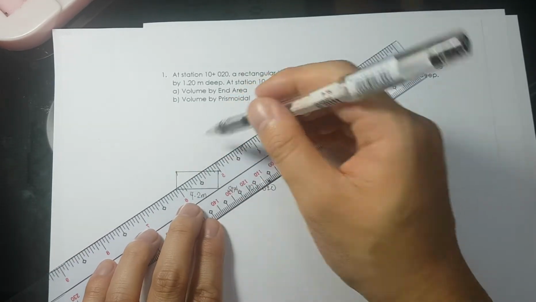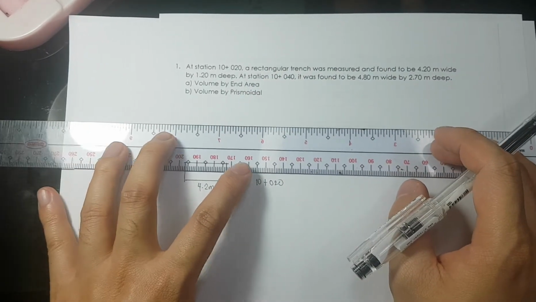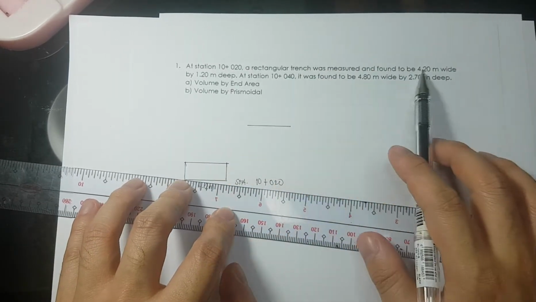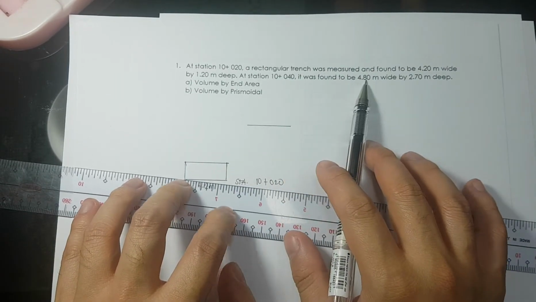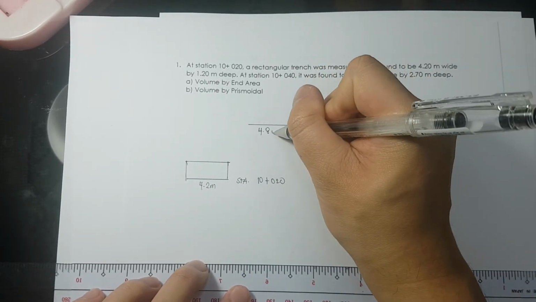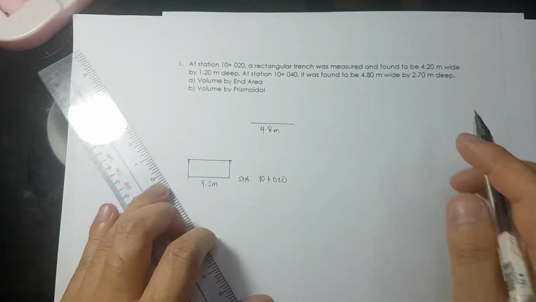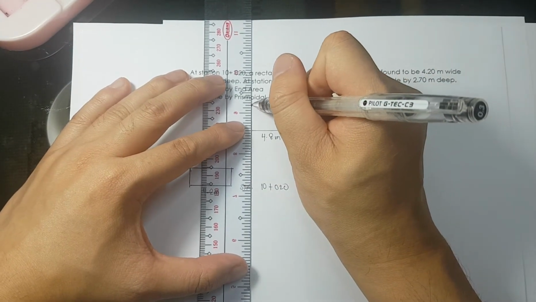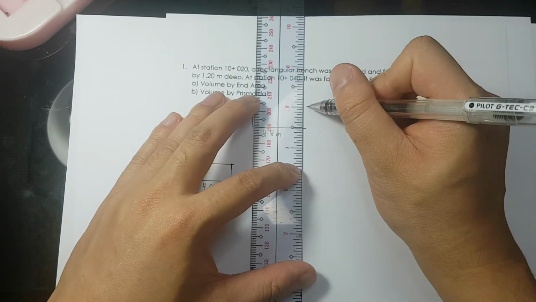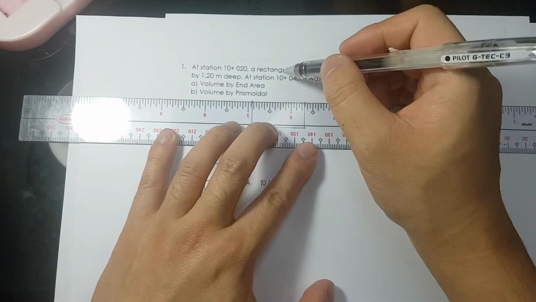Then at station 10 plus 040, it was found to be 4.8 meters wide and 2.7 meters deep. So our trench became bigger.